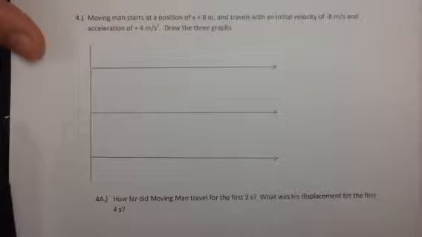This is problem number 4. Moving man starts at a position of x equals 8 meters and travels with an initial velocity of negative 8 meters per second and acceleration of positive 4 meters per second squared. Draw the three graphs.